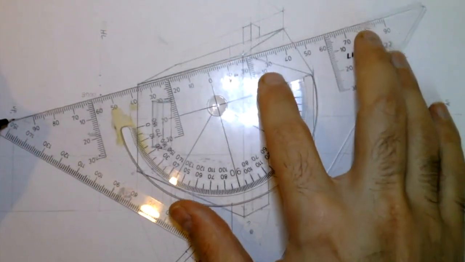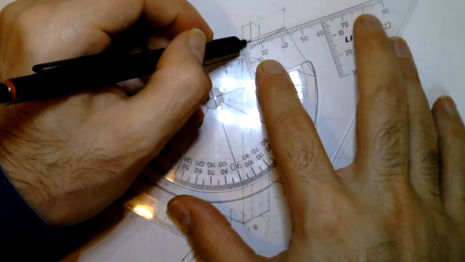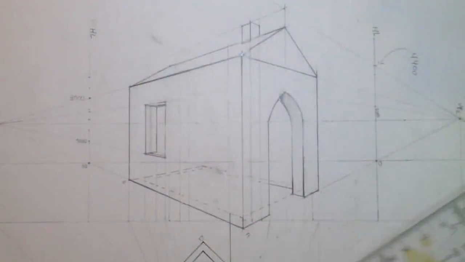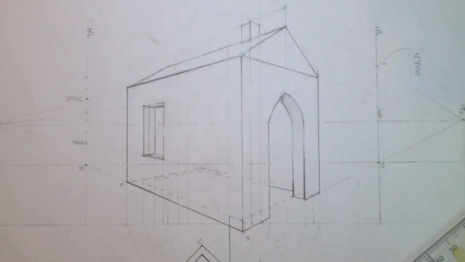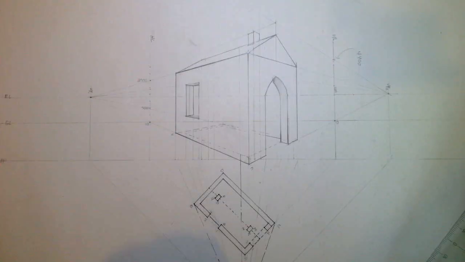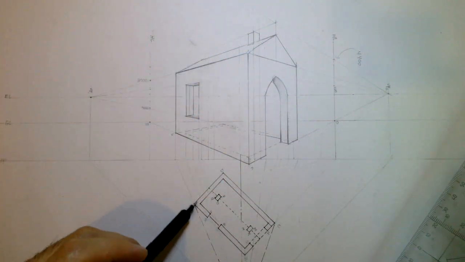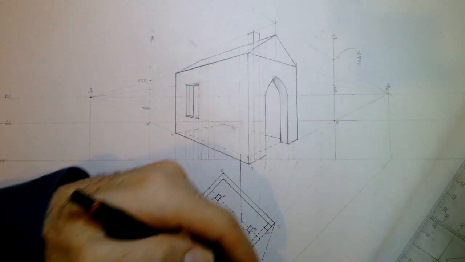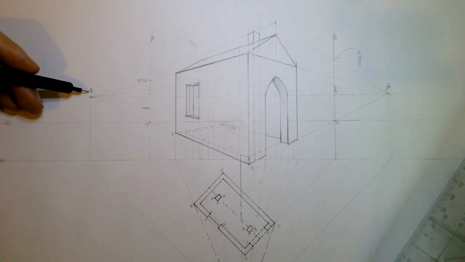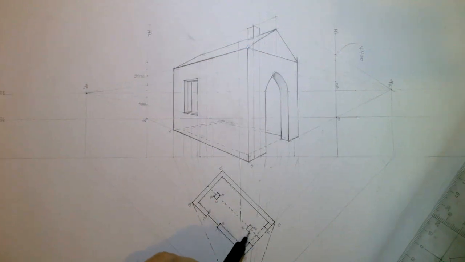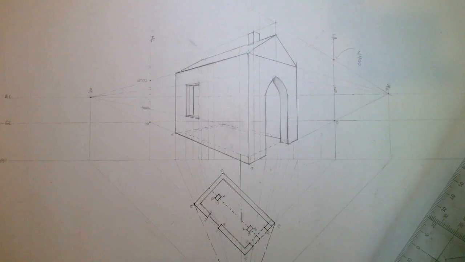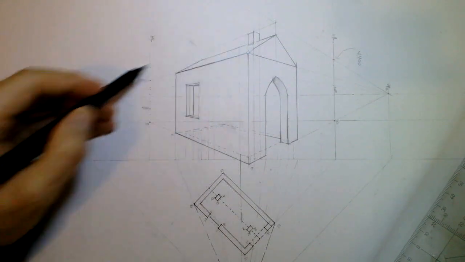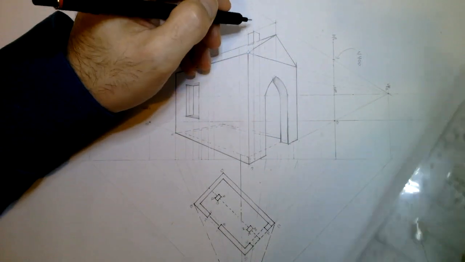By now you should know why sometimes we use vanishing point 1, sometimes we use vanishing point 2. And the answer, you know it. The lines that are parallel to this go to vanishing point 1. For instance, KN parallel to this converges to vanishing point 1, and so on.